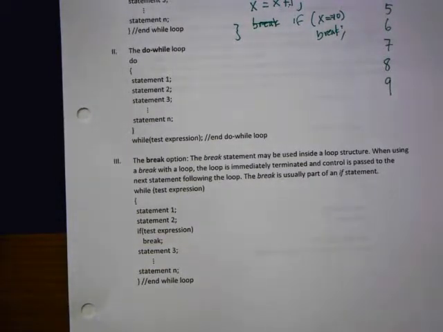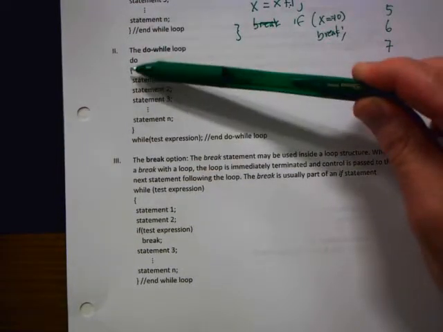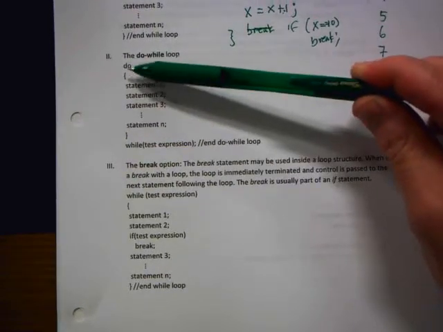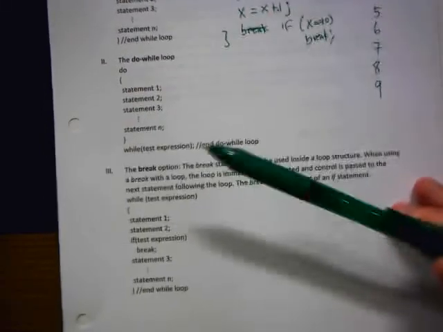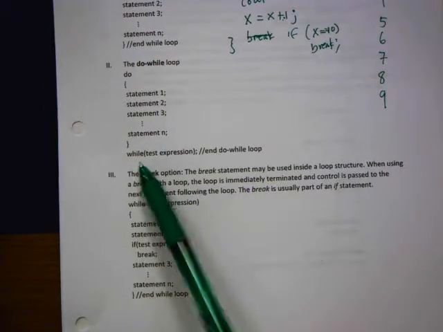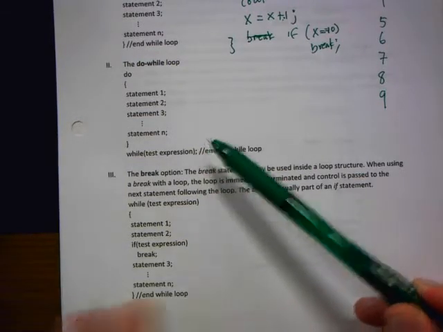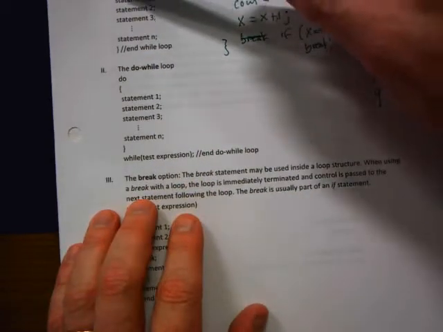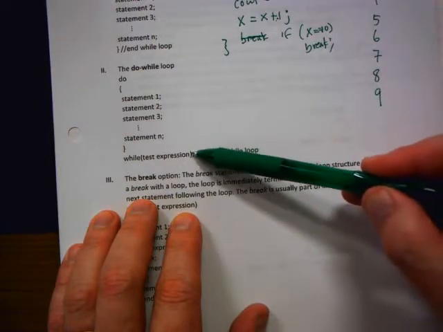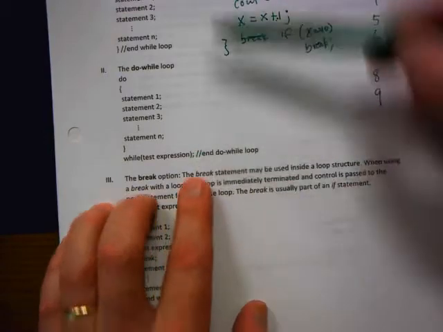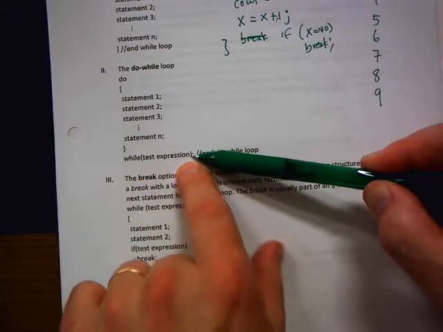So for a do-while loop, you have the word do right at the beginning, and then you put a curly bracket, and then you have a bunch of statements inside the curly bracket, and then at the end you have while, and then you test something, and then you put a semicolon. So notice a slight difference here. You do not put a semicolon at the end of the while statement up here, but you do put a semicolon at the end of the do-while loop. That's an easy mistake to make. No semicolon for the while loop, yes semicolon for the do-while loop.